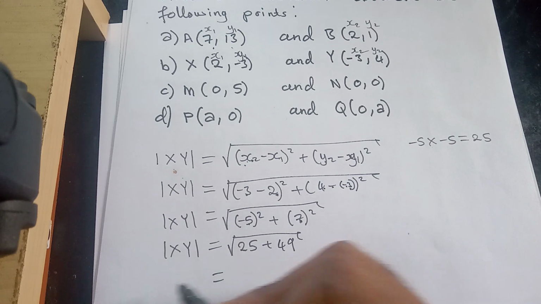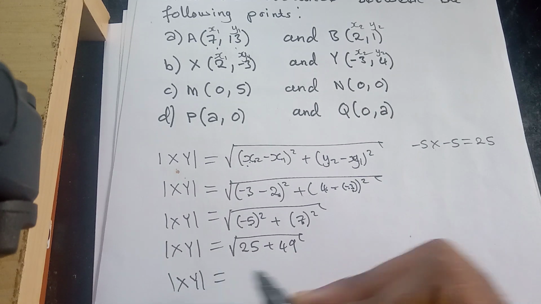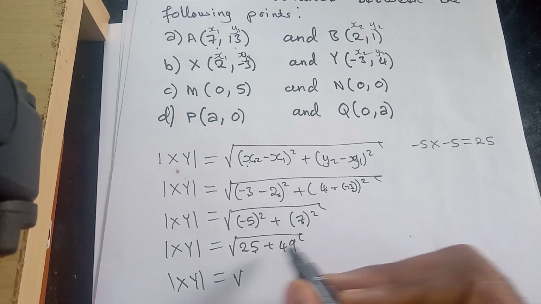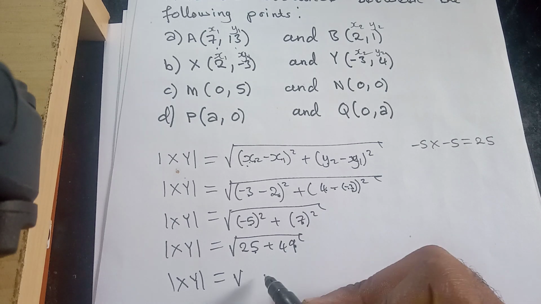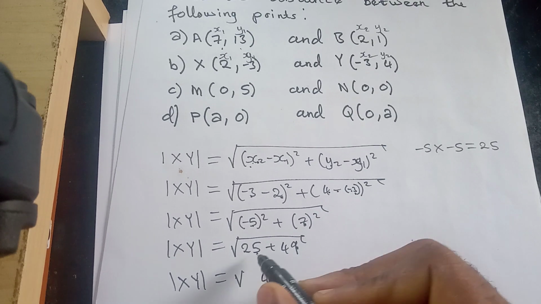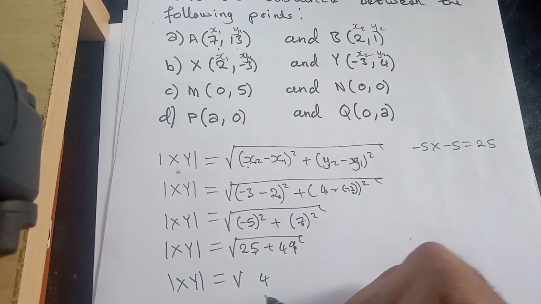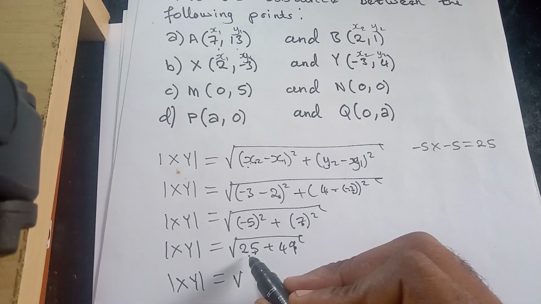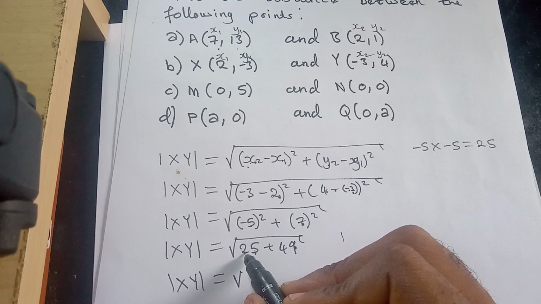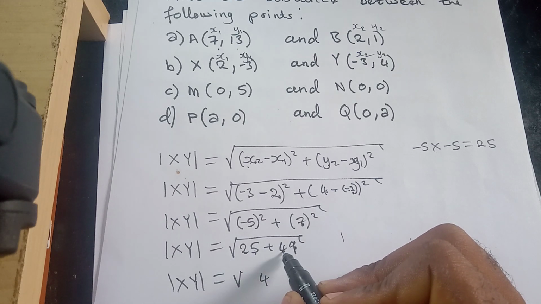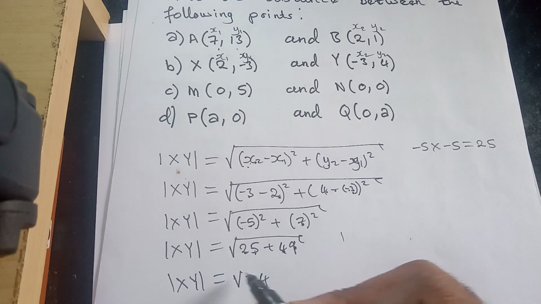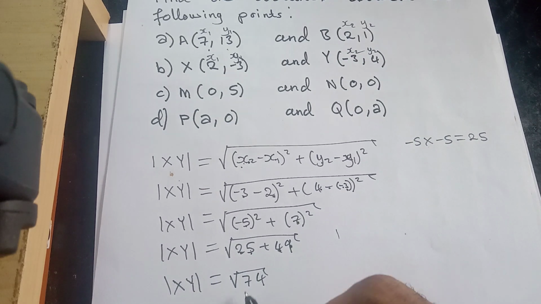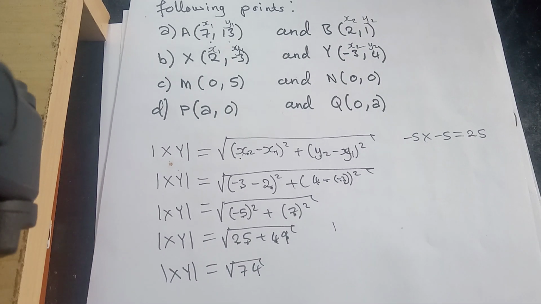So now let's add these two numbers. So 25 plus 49: 5 plus 9 is 14, and then 2 plus 4, we have a 6, plus the 1 we carried, we have a 7. So that means we have 74 here.